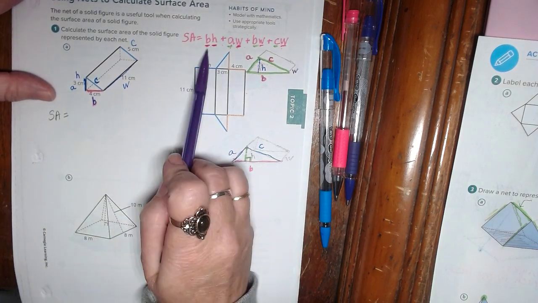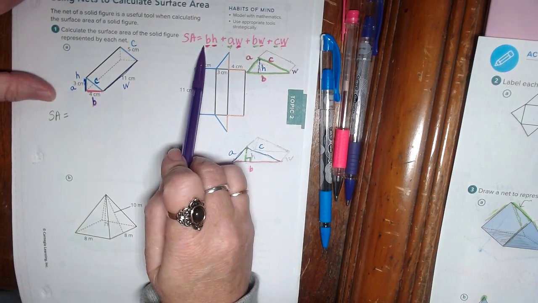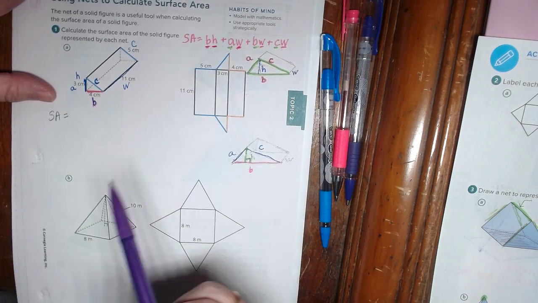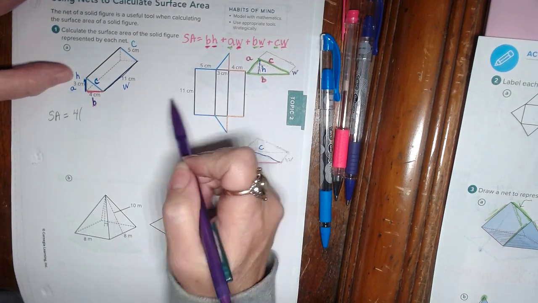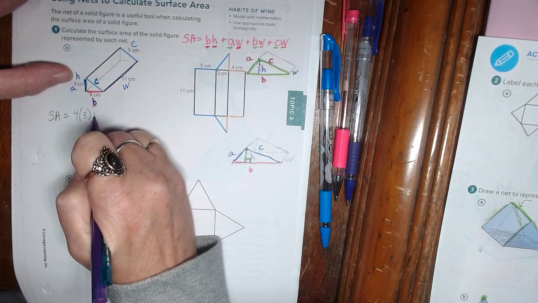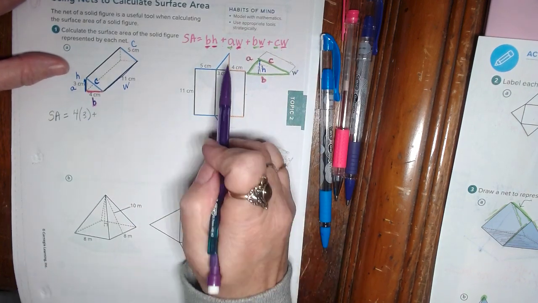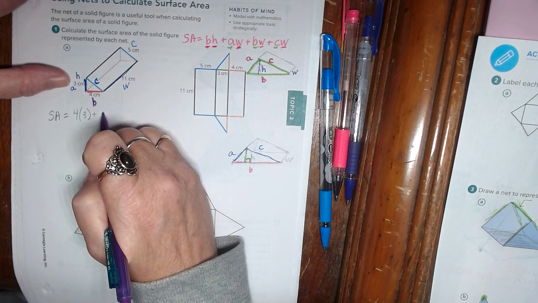So to substitute in the side B times the height, or it's the base times the height, truly in this one. We have 4 times the height, which is 3, plus side A, which we know is 4.